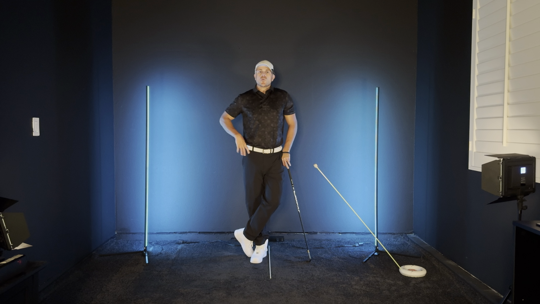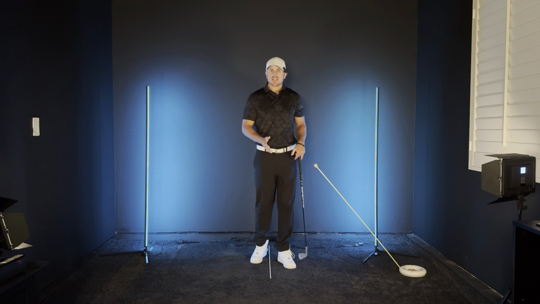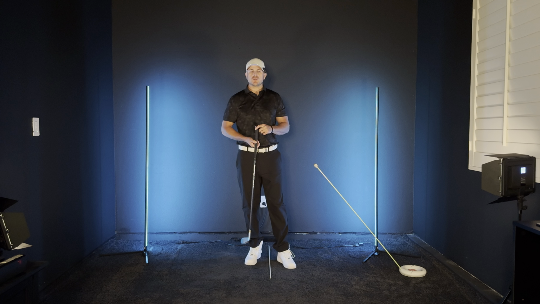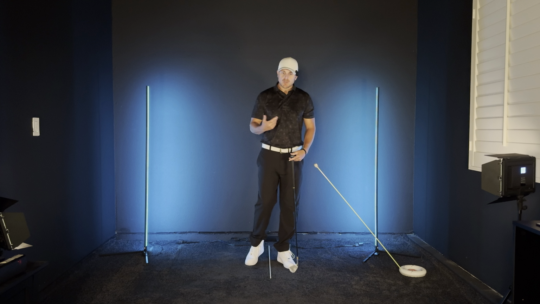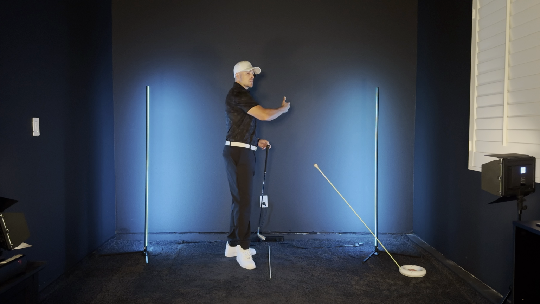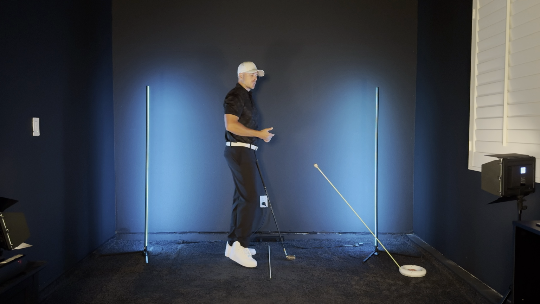All right, let's talk about how we can learn to be in better control of our path. Well, first off, the best way I think to start recognizing what your path is, because if you don't recognize what your path is, you don't know what direction you need to move. I think there's a couple ways to start off. Number one, recognize where your ball is starting to fly and then recognize the curvature.